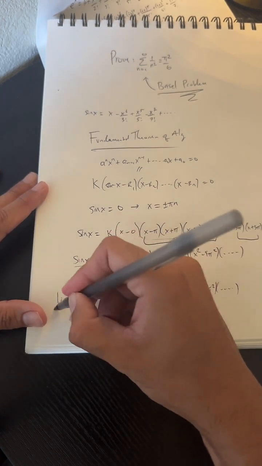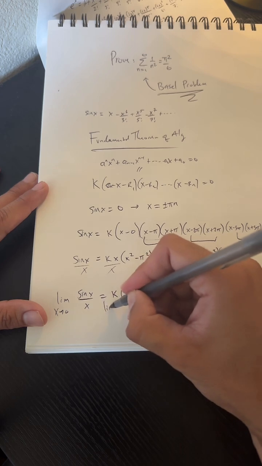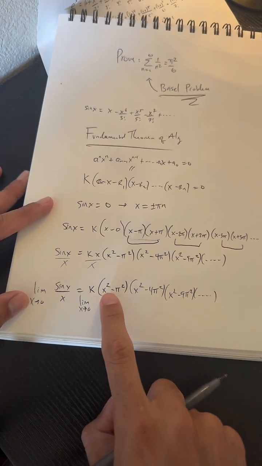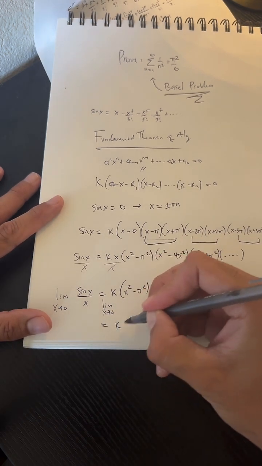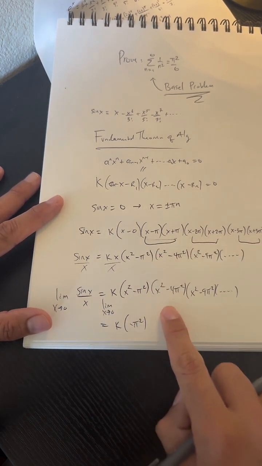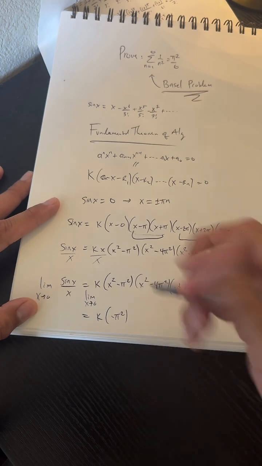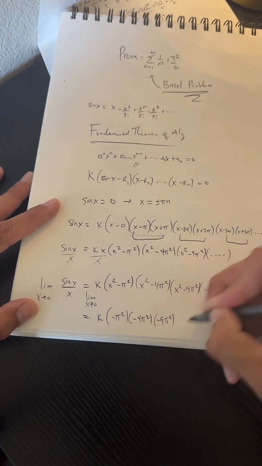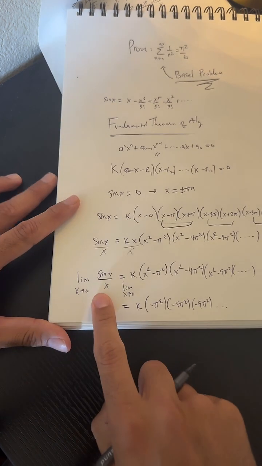And so if we take the limit as x approaches 0 of both sides, on the right side, if we plug in 0 for everything, it's just going to be 0 minus pi squared, so negative pi squared. So k times negative pi squared, and then we're going to do the same thing here, 0 minus 4 pi squared, and it goes on and on. Awesome.